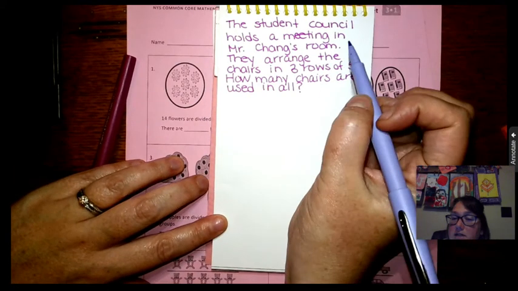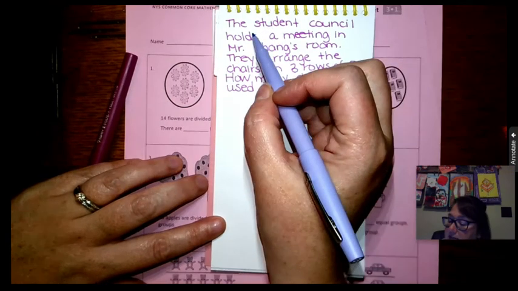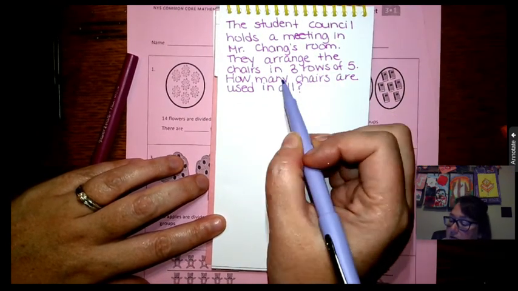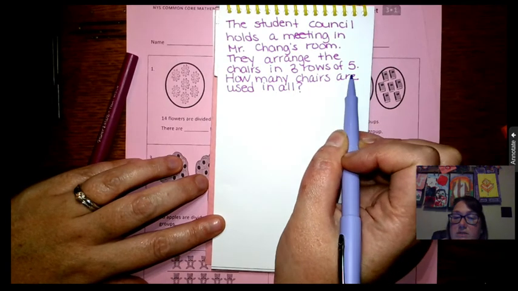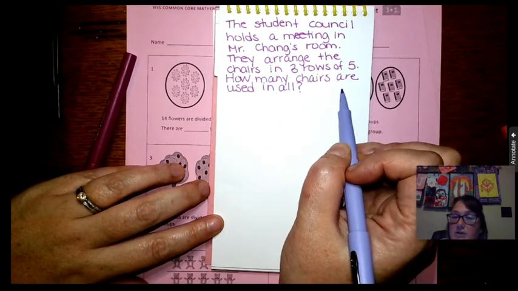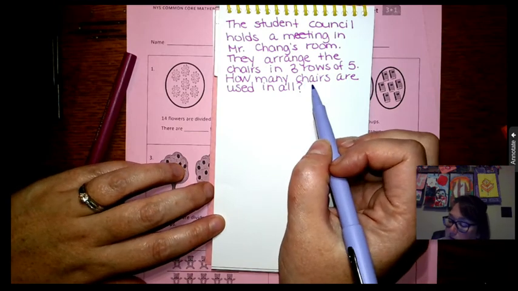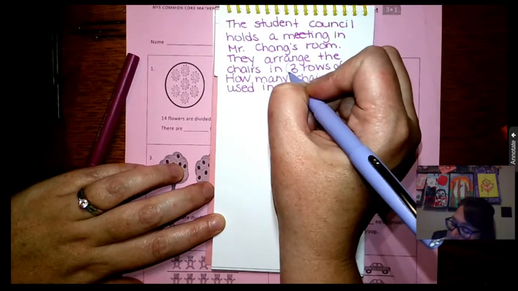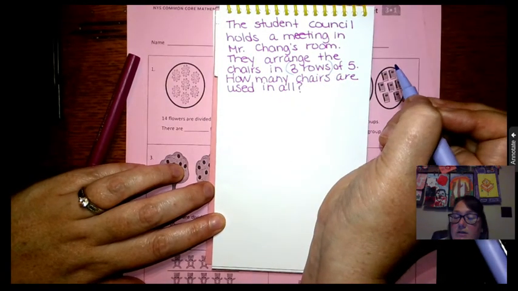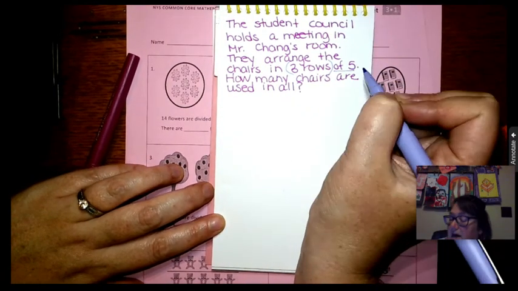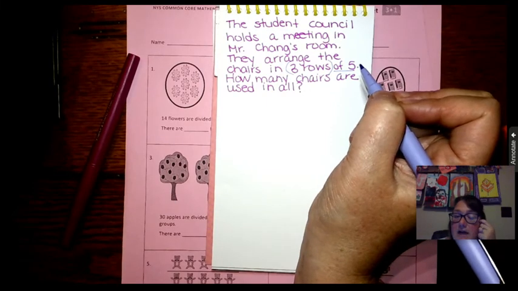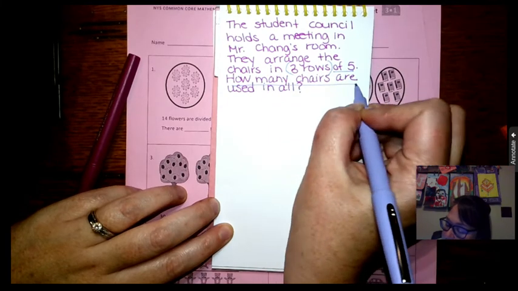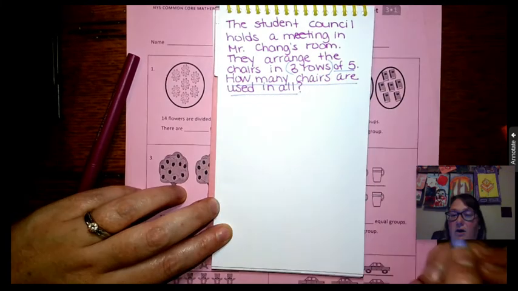Okay, so if we look at this, I'd like you to read it with me. It says the student council holds a meeting in Mr. Chang's room. They arrange the chairs in 3 rows of 5. How many chairs are used in all? So the student council holds a meeting and they arrange the chairs in 3 rows. So I'm going to bracket that, 3 rows of 5. So I know that there's 3 rows and I know that there's 5 chairs in each row. And my question that I'm going to underline is how many chairs are used in all?